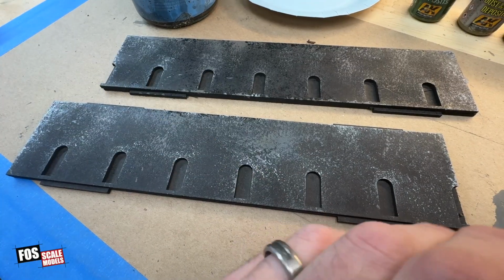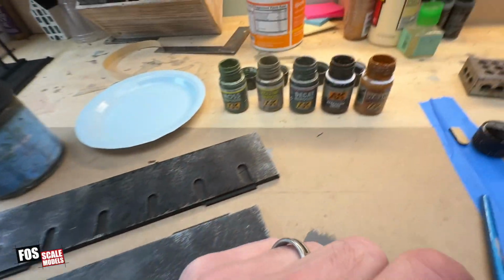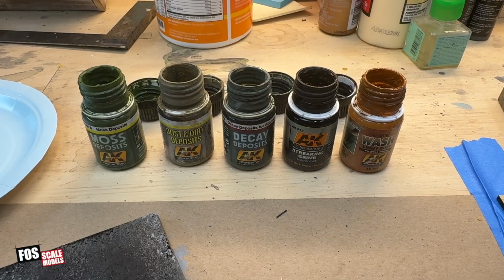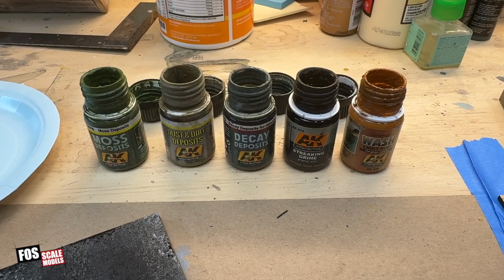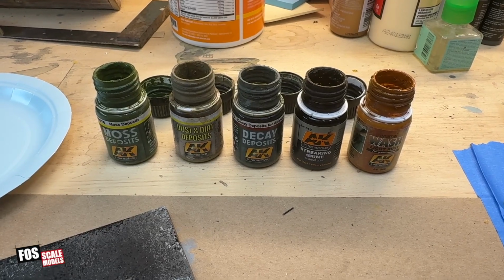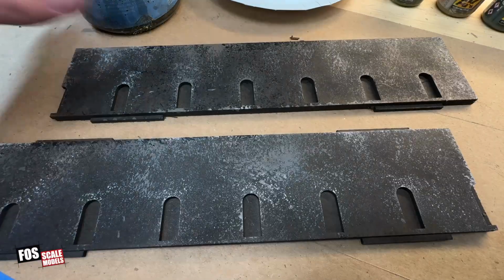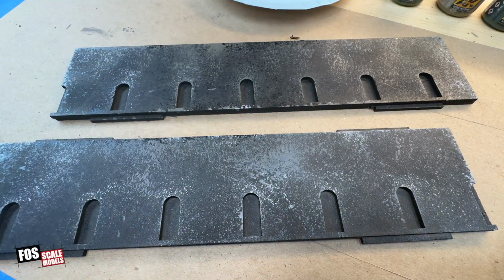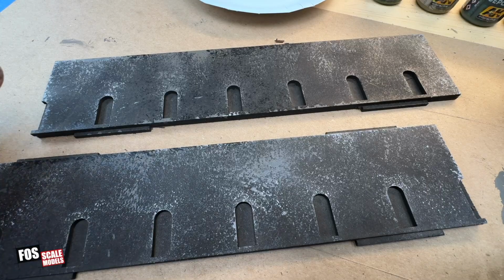Okay, so now I'm going to switch to some enamel paints. These are paints, enamel paints from AK Interactive. I've got moss deposits, dust, dirt and deposits, decay deposits, streaking grime, and light rust wash. And all of them are going to be diluted with some turpentine here. I'm going to dip my brush back and forth. We'll start with decay deposits.